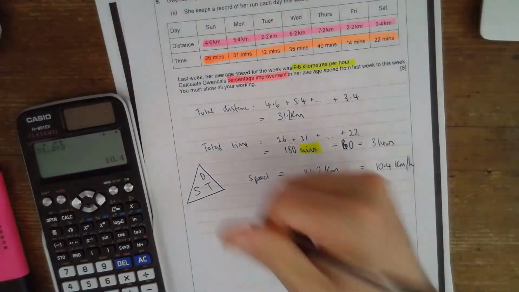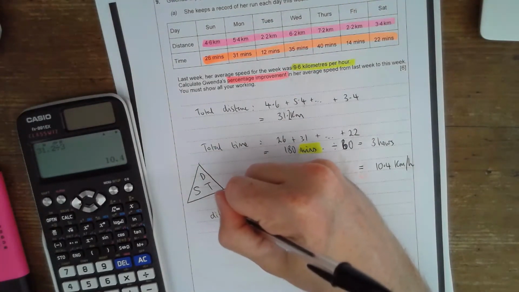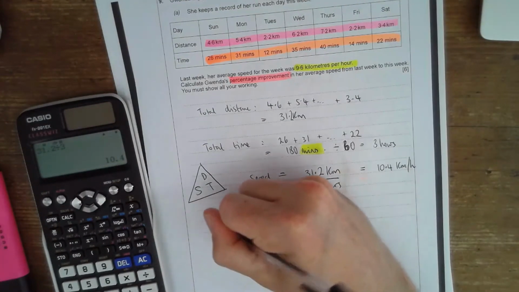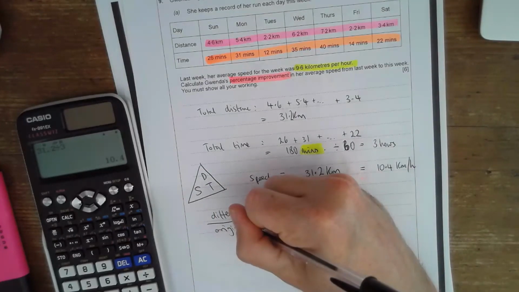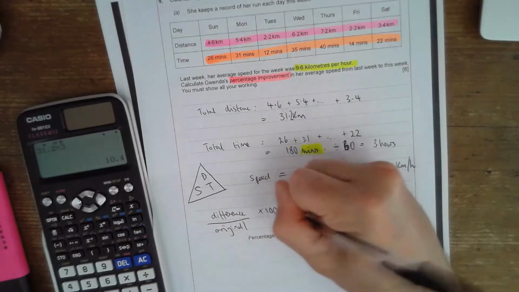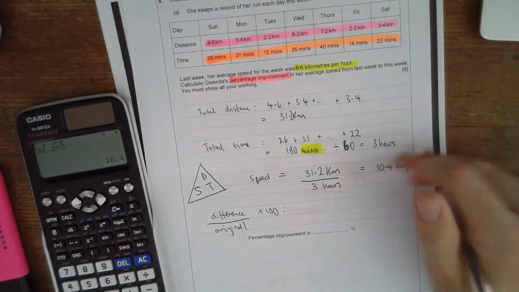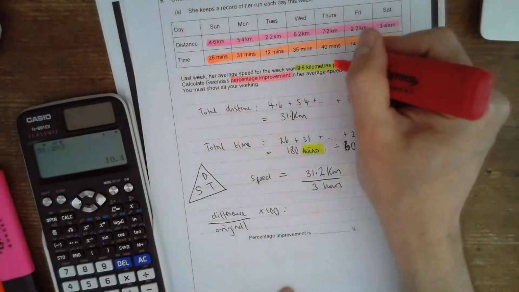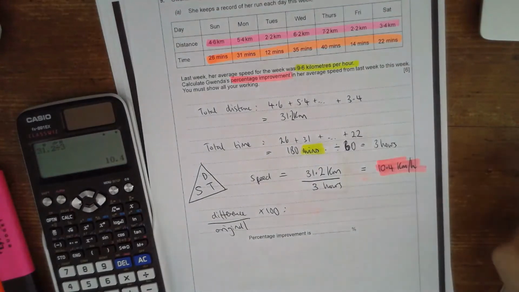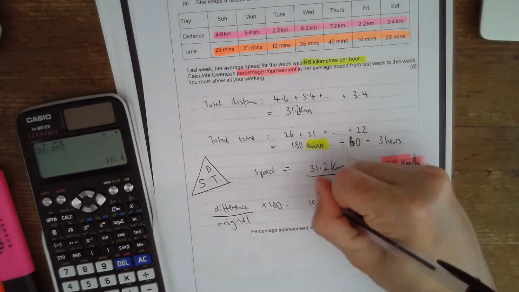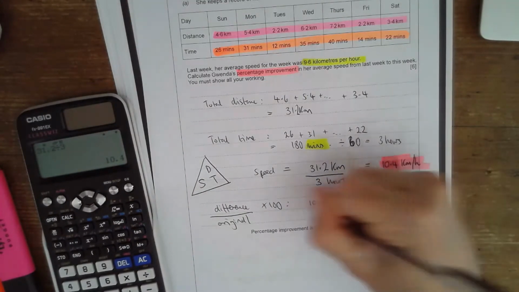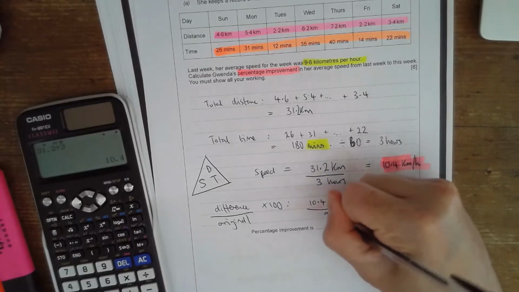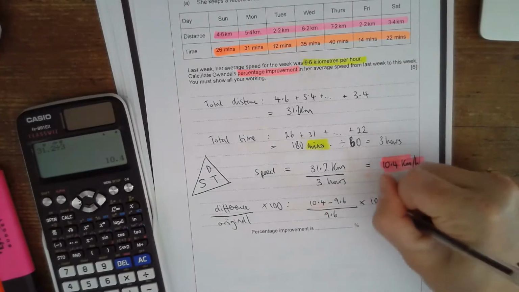Okay, so to do that, you need to know the following formula. It's the difference divided by the original, times by 100. Okay, so the difference between 10.4 kilometres per hour and 9.6 kilometres an hour. So you can just literally do that by writing in 10.4 take away 9.6 over what it was originally, so over 9.6, times by 100.